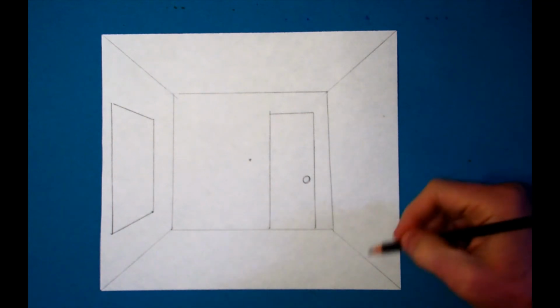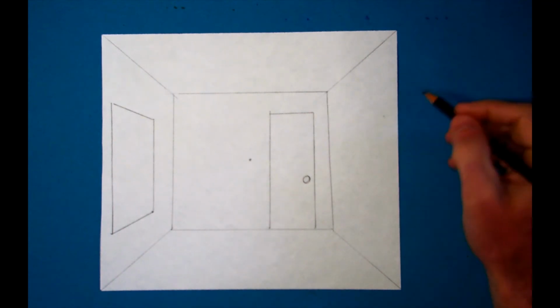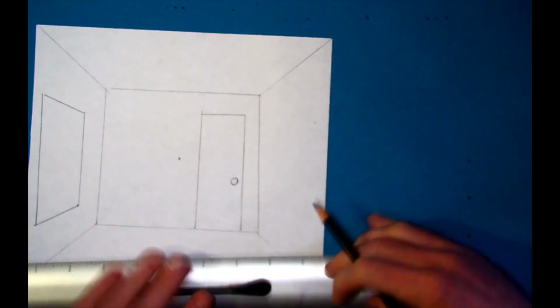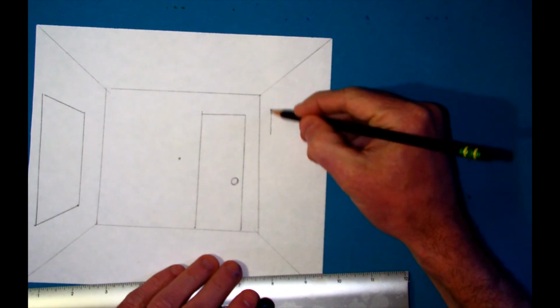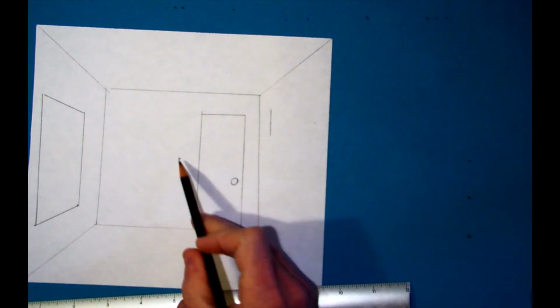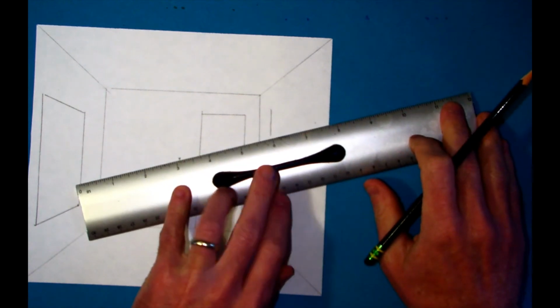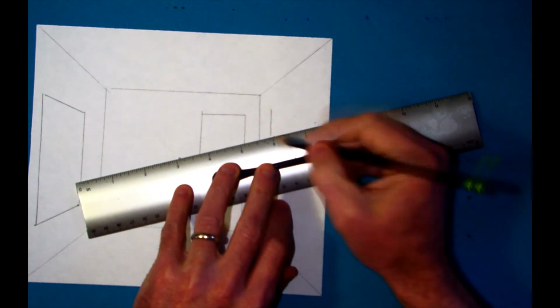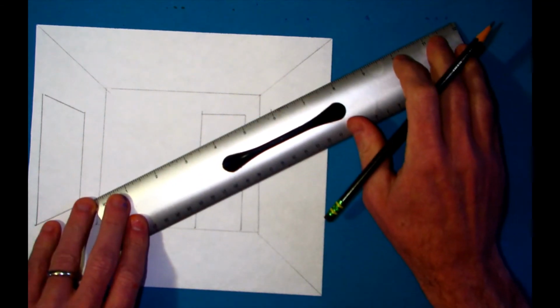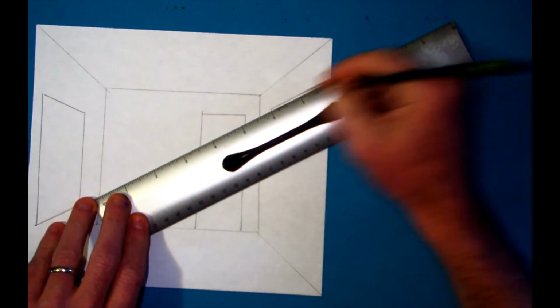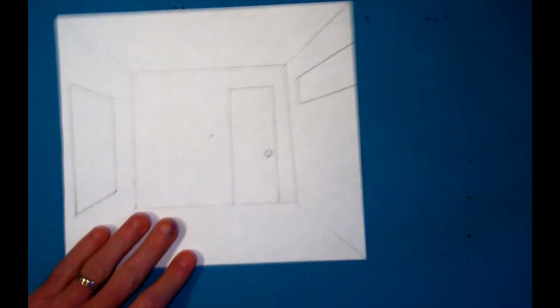Okay, you know what, I'm going to put another window over here just to show you how easy it is. Let's make a window that's above our heads. This window is up here, like it's a long window. Maybe there's some plants. Need some light. And it goes the whole way off the page. There. Okay.